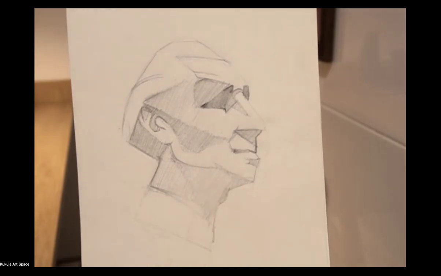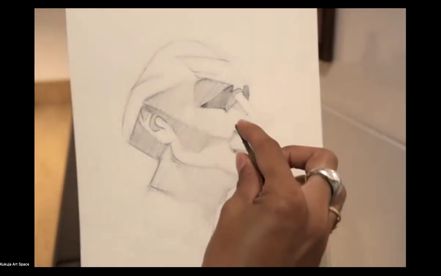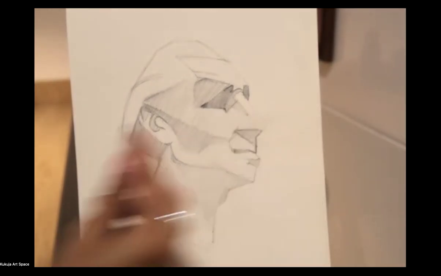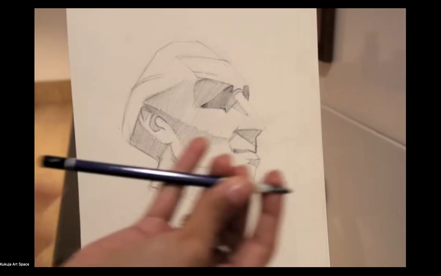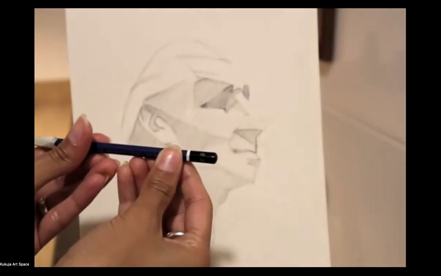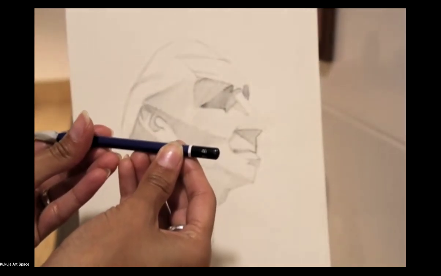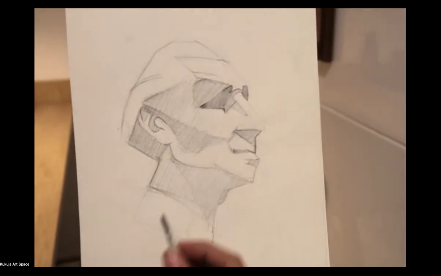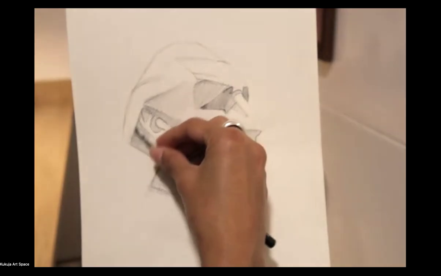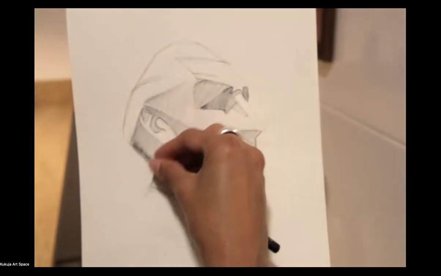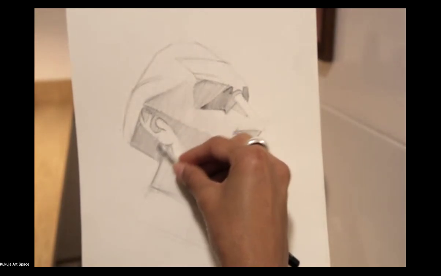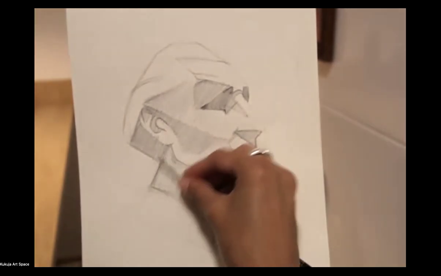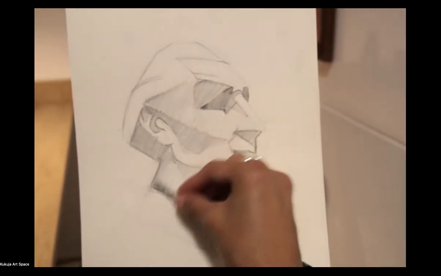A great technique to go fast as well is to take a sort of blunt pencil, something that is not very sharp, and this is a 4B pencil. A 4B. Now, a good thing at this point, if you want to go really fast, is to just use the side of your pencil, and it covers a larger area.